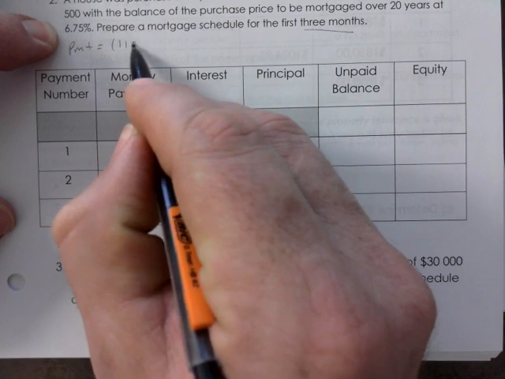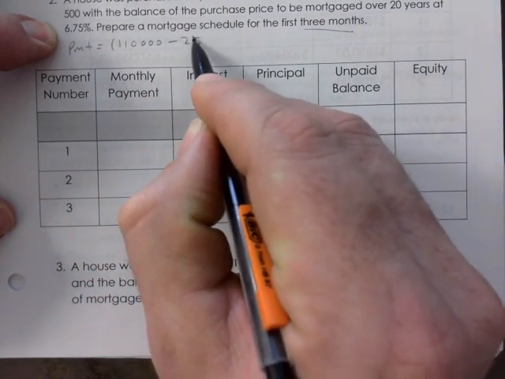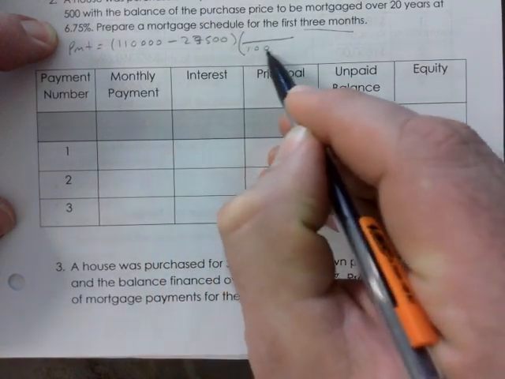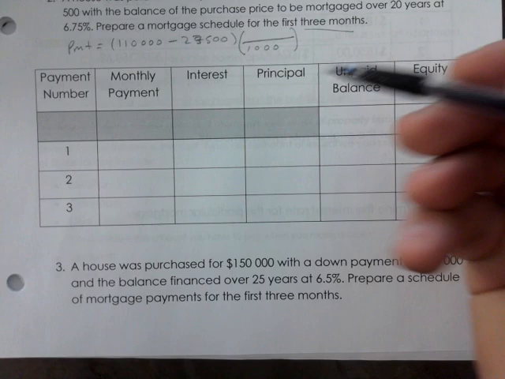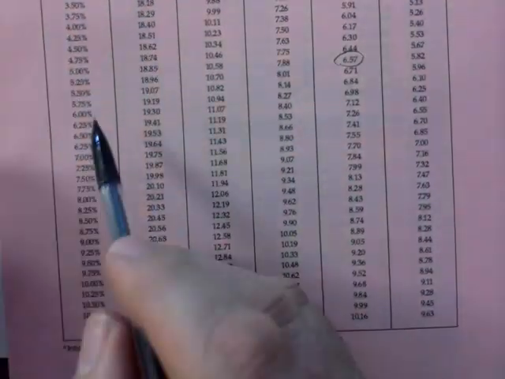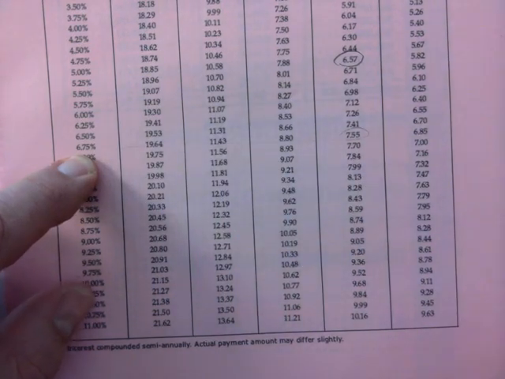So it's 110,000 minus 27,500, and that will be multiplied by a table rate over 1,000. So you take the 20 years at 6.75, 7.55 it is.